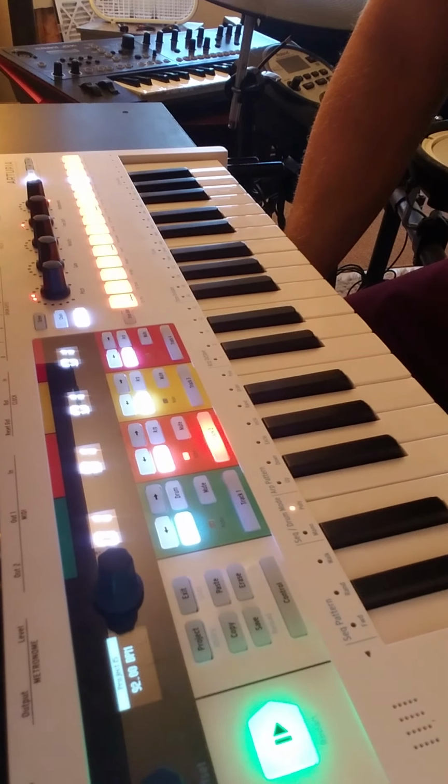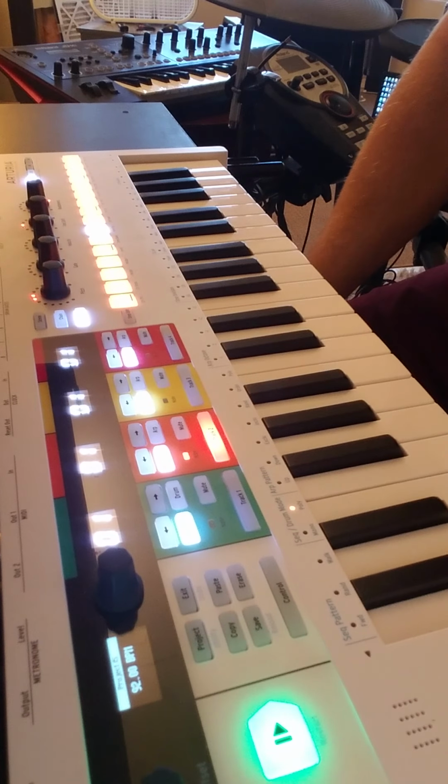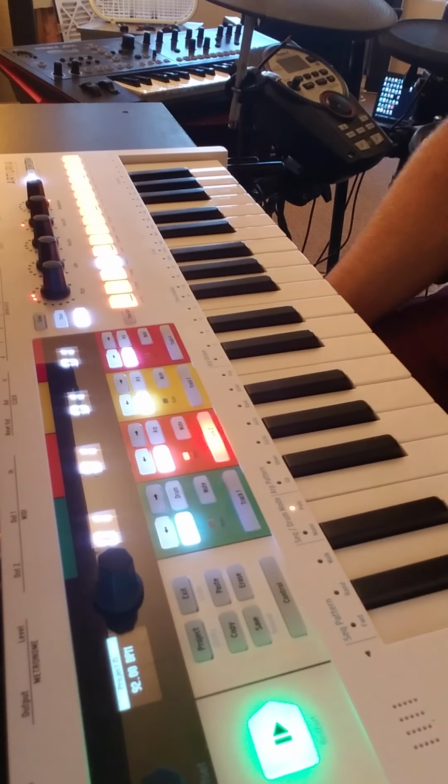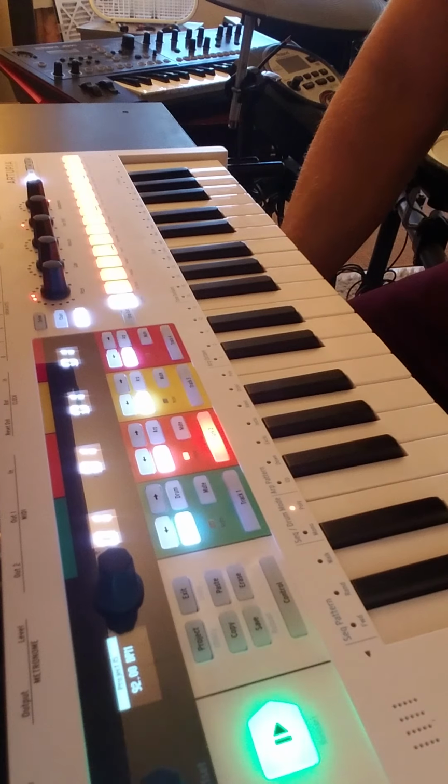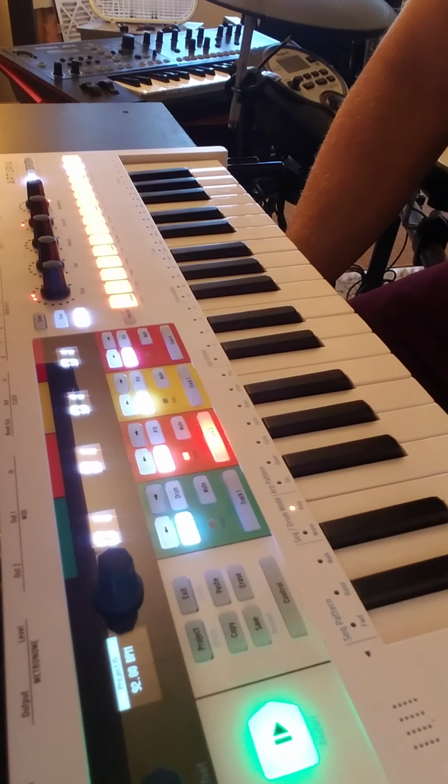I've eliminated the possibility of it being the Keystep because it's got the most recent firmware upgrade too, that's fixed a lot of bugs. Also, it doesn't do this with any other synth.